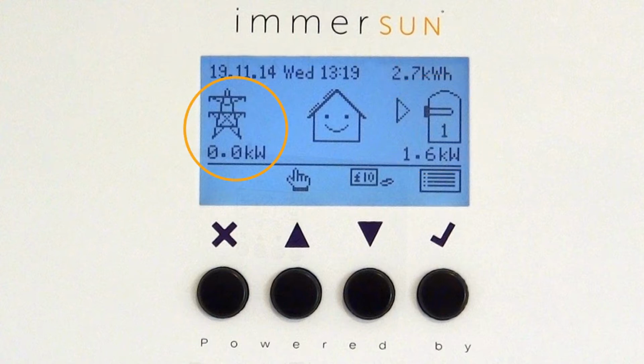To the left is the grid power icon that will show the amount of power importing or exporting, depending on which direction the arrow is pointing between the grid and the house symbols. The house in the centre of the screen will be happy if no power is being imported. Otherwise, a straight face will be displayed. Arrows either side of the house show the direction of power.